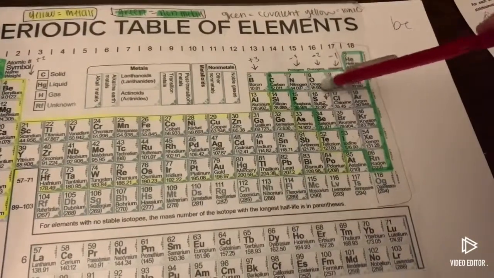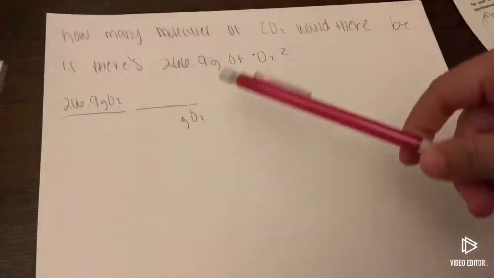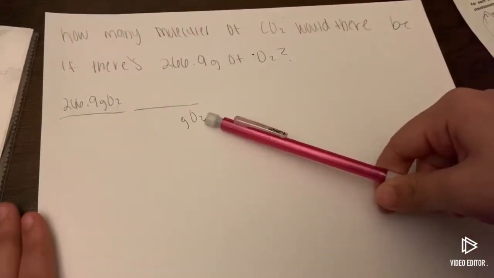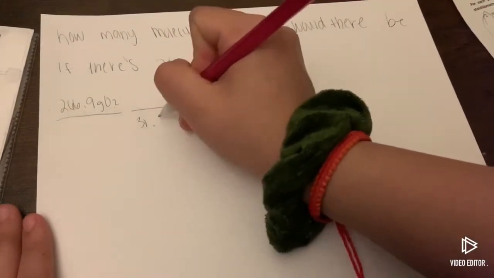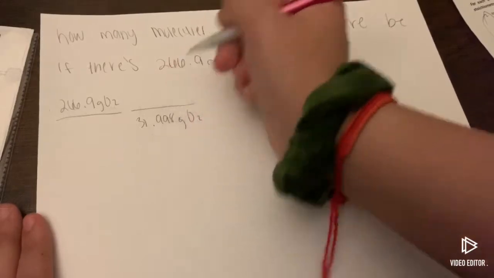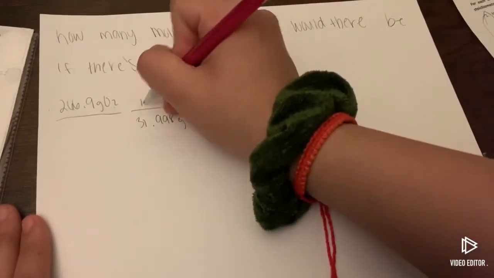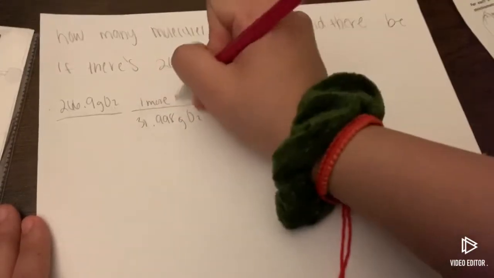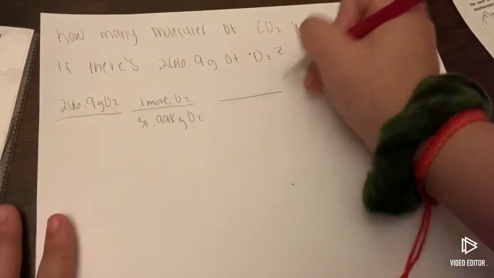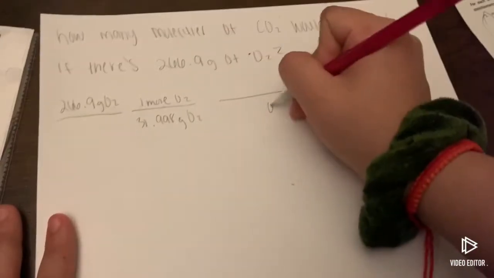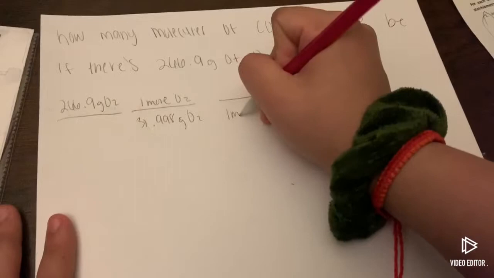It's 15.999. Since there are 2 oxygens, you're going to multiply that 15.999 times 2, which is going to give you 31.998. And then you're going to put 1 mole of O2. Remember, the O2 goes down here, and 1 mole.